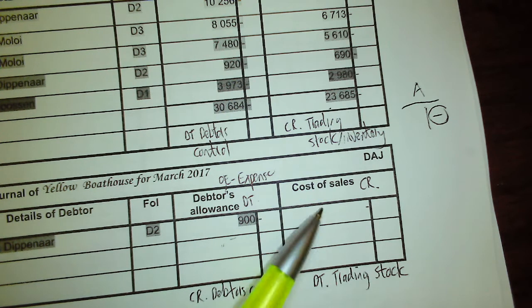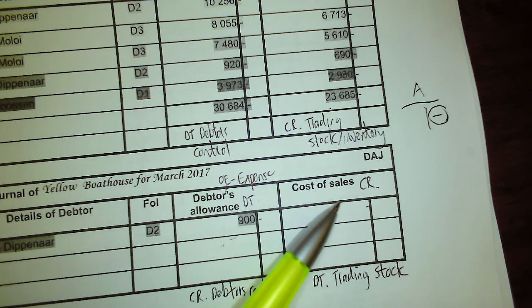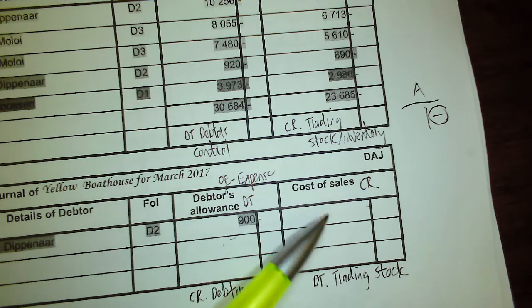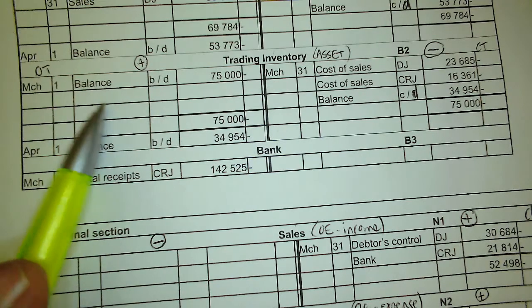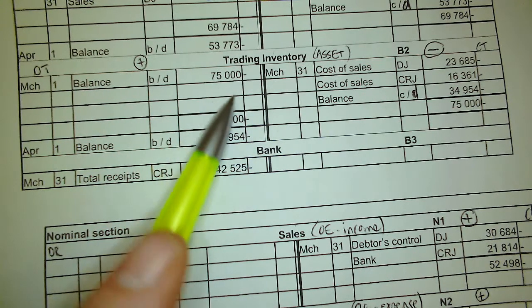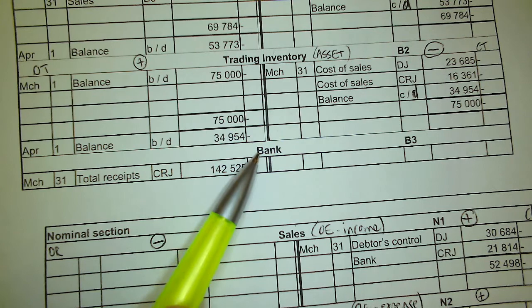But the cost price of these 900 Rand is not affected, and therefore we wrote nothing in cost of sales here, and therefore we don't credit cost, we don't debit trading stock like we would normally do, because it's a zero amount, so it will affect nothing. We could have written a zero there if we wanted to, but it would have made no difference to this account.